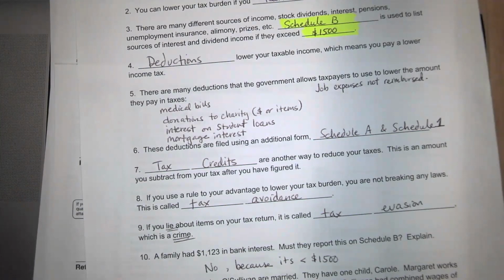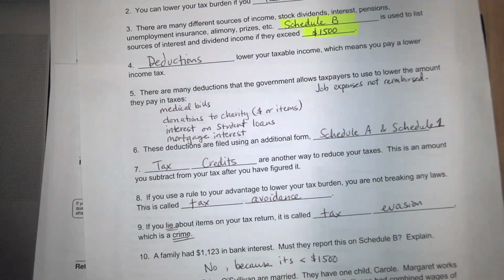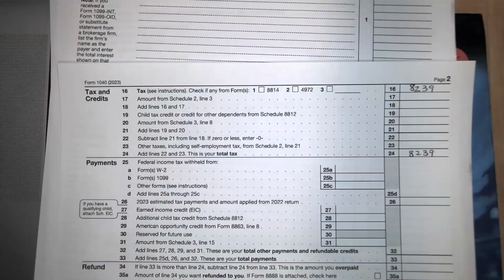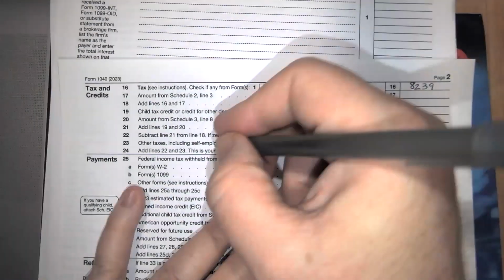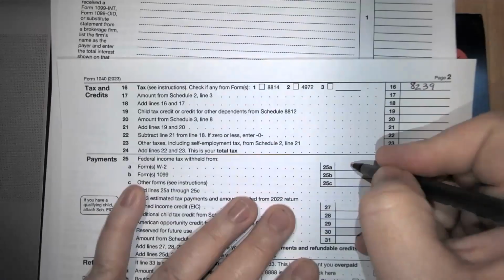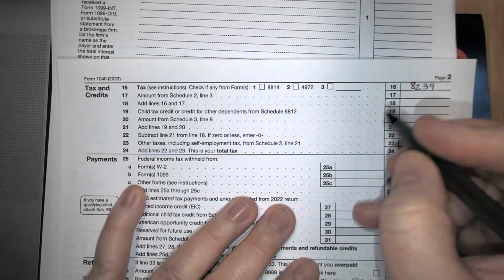I'm going to hit pause because I can't find this amount. Okay, I really can't find it. We'll just make one up. Let's say federal tax income withheld was 15,000.